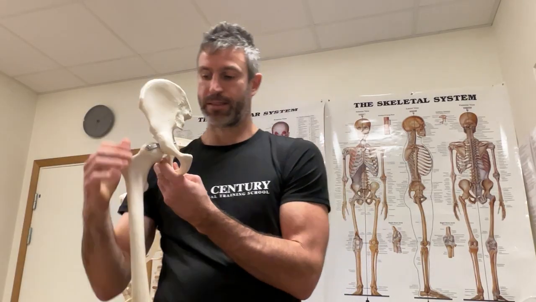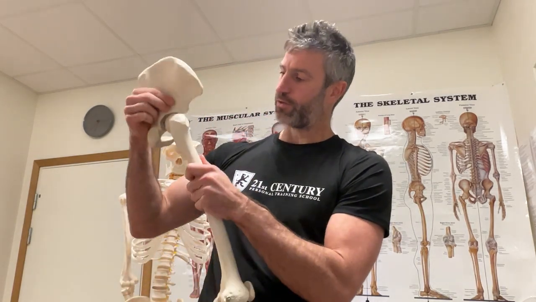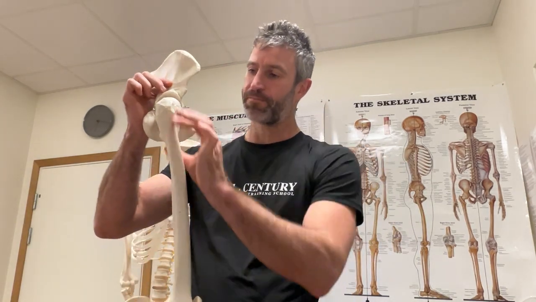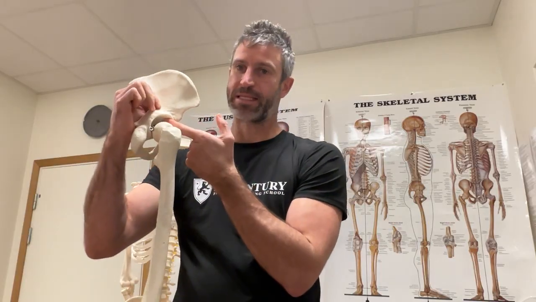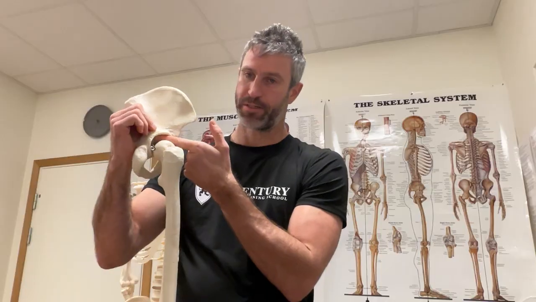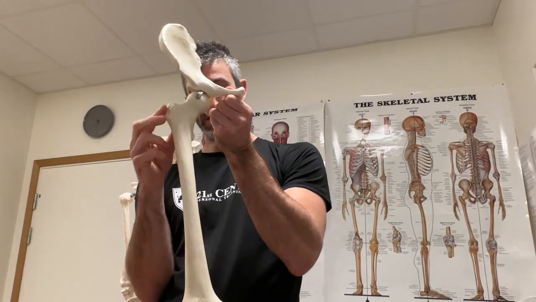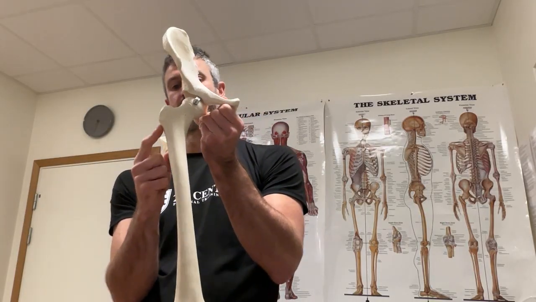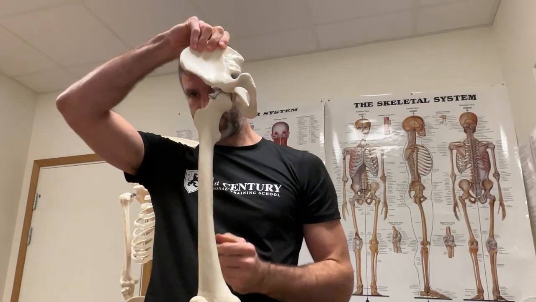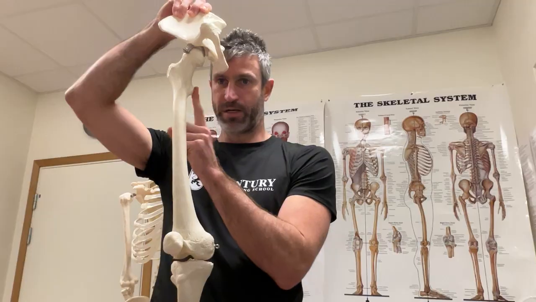Right, so then we have another ball and socket joint, which is our femur. Our femoral head, which is the ball, goes into the acetabulum, which is the socket part. Okay, note well, on the leg bone, we have a big bulge here, and that's called our greater trochanter. If I turn slightly, on the inside, we have our minor trochanter.